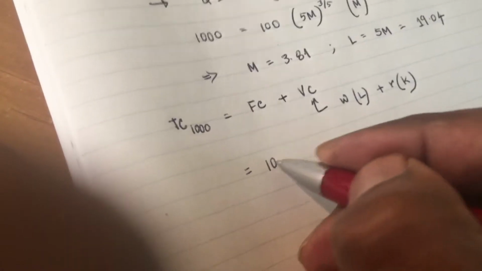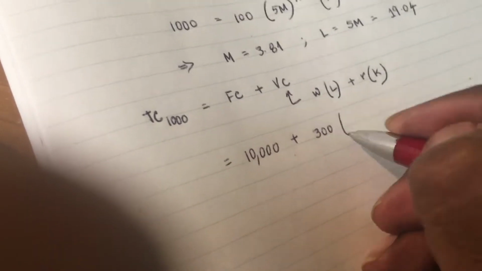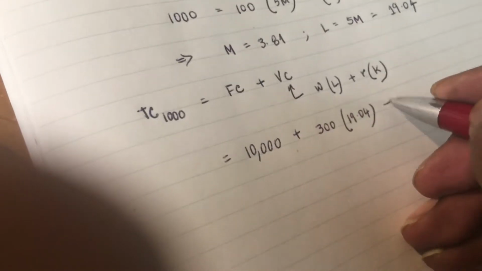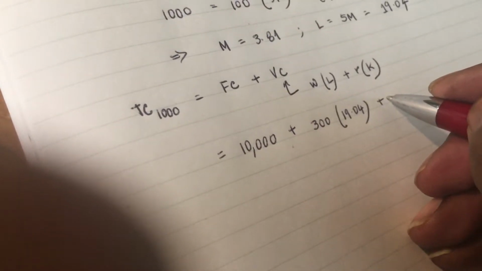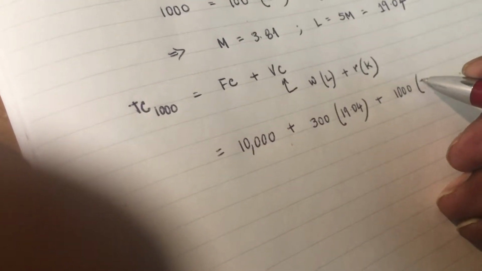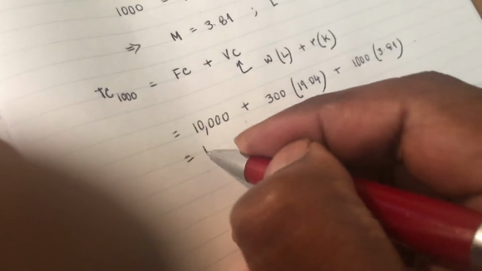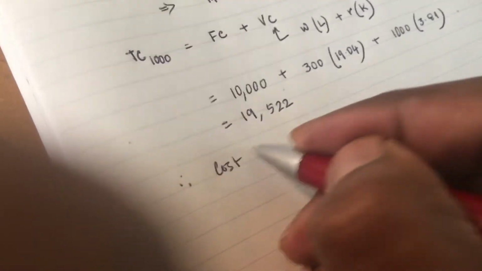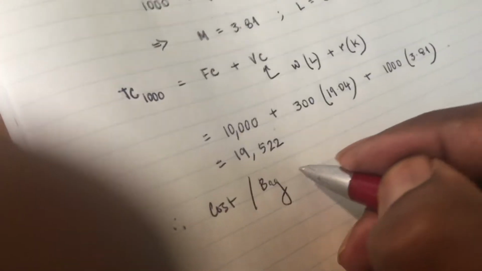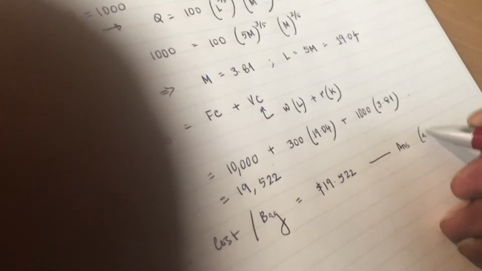The fixed cost is 10,000 and the variable cost is labor, 300 times 19.04, plus capital, $1,000 times 3.81. So when you solve the whole thing, it turns out to be 19522. So therefore, cost per bag, since you are making 1000 such bags, would be $19.522. Okay, so that's the answer for part A.